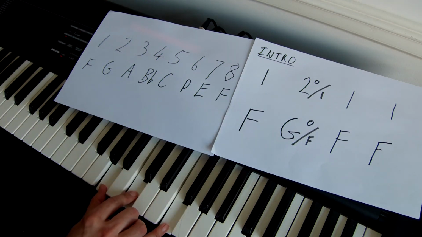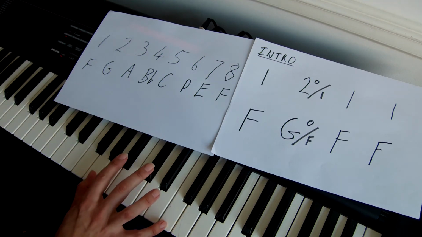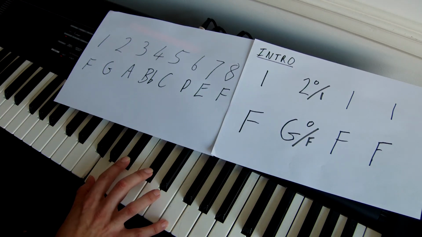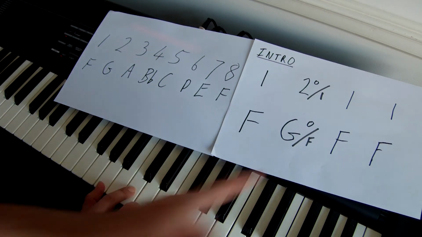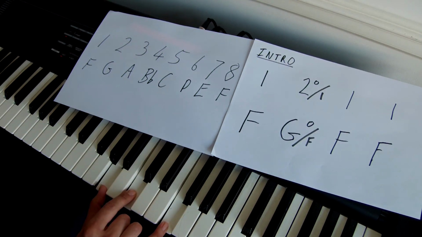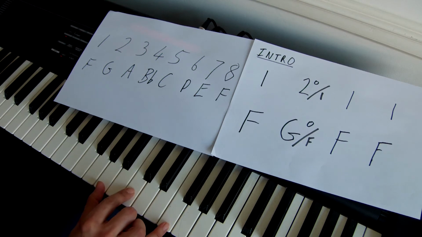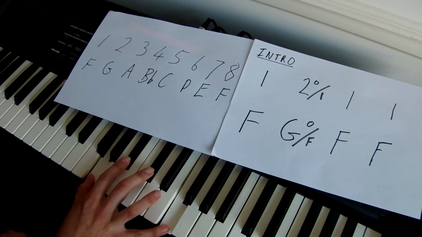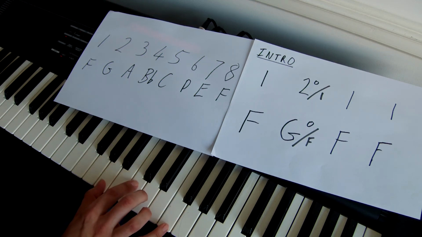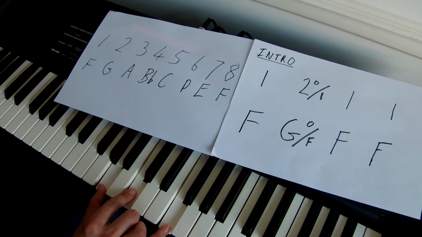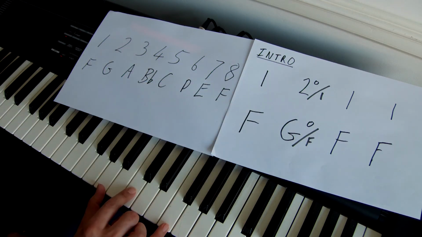So 1, 2, we're going to move our thumb, then we're going to move those 2 fingers onto the 2 black notes and then play the G diminished twice. 1, 2, and then back to the F. 1, 2, and then 1, 2. Okay? Let's do that again. 1, 2, moving our thumb to the G, 2 fingers to the black notes. 1, 2, keep the little finger in there all the time, then back to the F. 1, 2, 1, 2. That's your introduction.